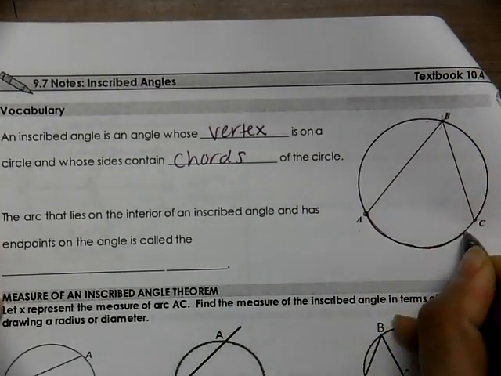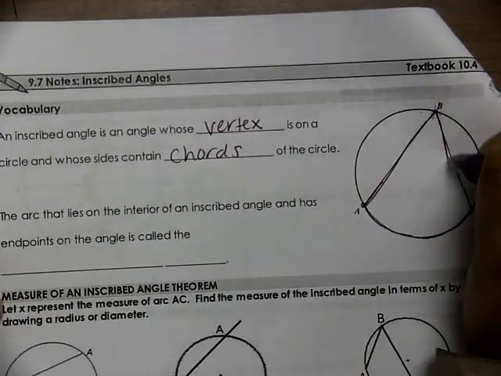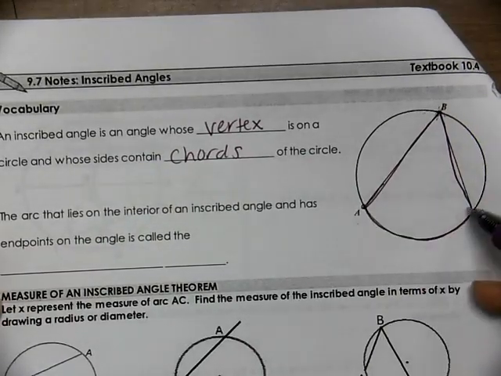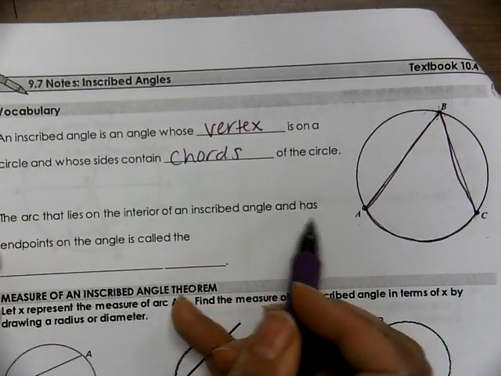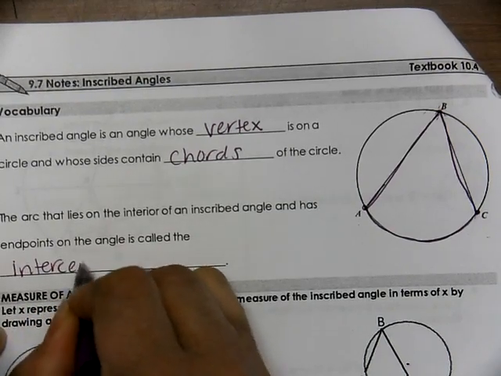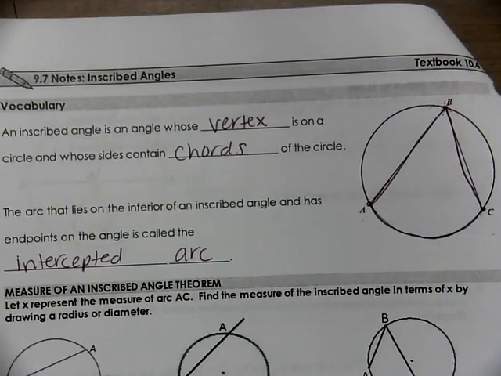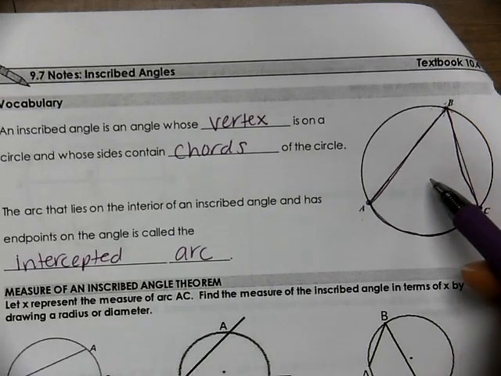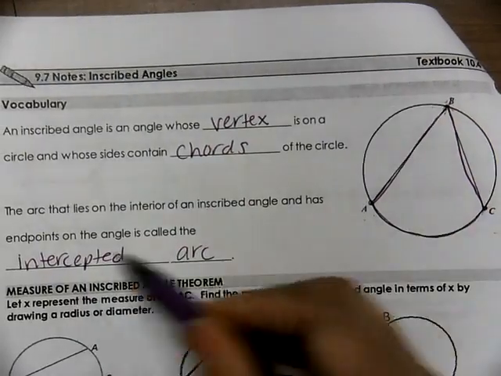And so what ends up happening is that an arc is created as a result. Here's the arc that is opening up from these two chords, or specifically from this angle ABC. This arc is called arc AC. And so it says the arc that lies on the interior of an inscribed angle and has endpoints on the angle is called an intercepted arc. So the two new words that you should know today are inscribed angle and intercepted arc. So this angle here is called inscribed because it's not a central angle, it's not sitting at the center, and the arc that gets created as a result is called the intercepted arc.